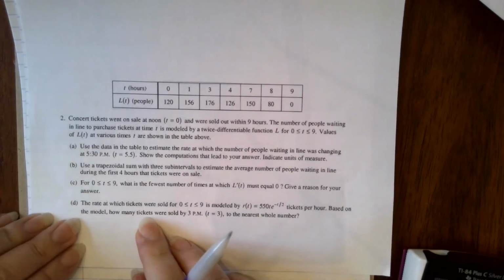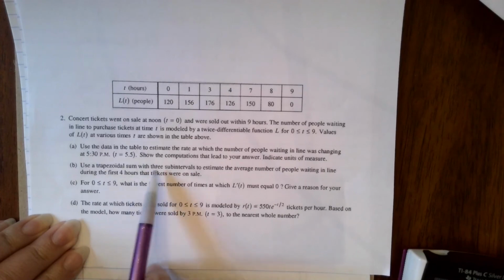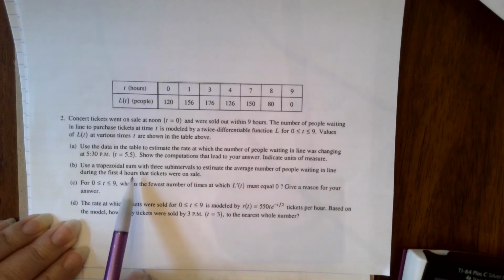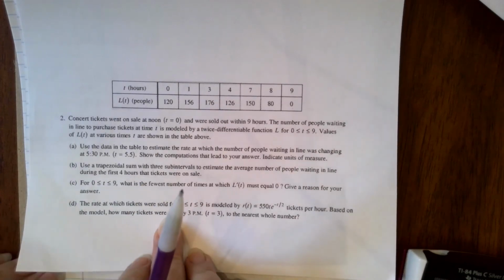All right, part B. Part B is where I didn't read, so let's make sure we read. Use a trapezoidal sum with 3 subintervals. All fine, I did that. To estimate the average number of people waiting in line during the first 4 hours, I did all 9. Make sure you're reading. So we only care about the first 4 hours that the tickets were on sale.